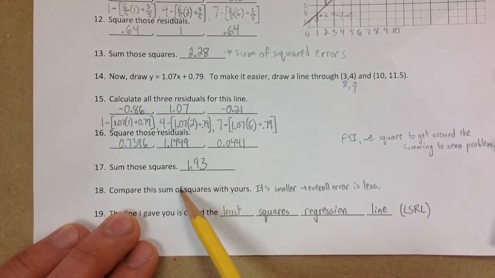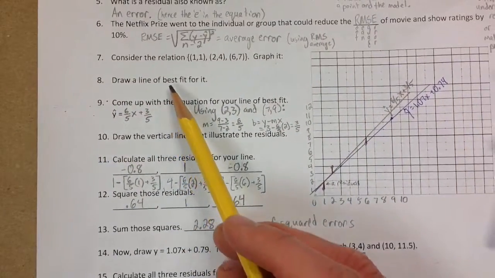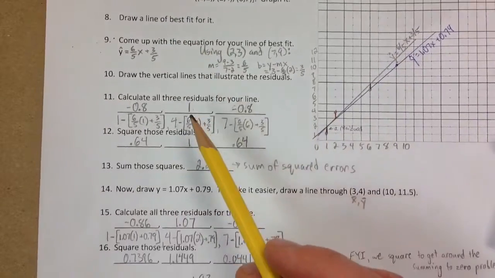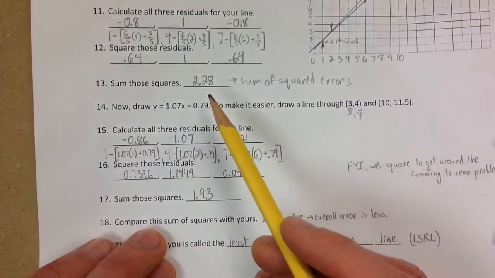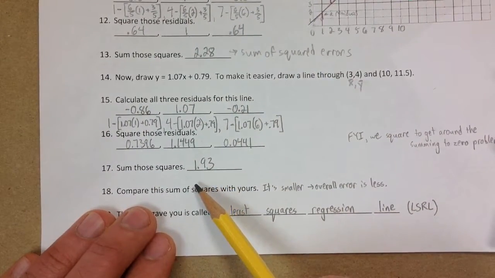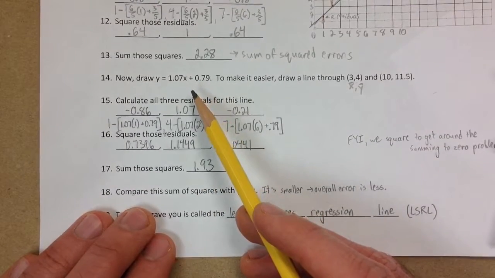And notice that no matter what line you drew for number 8, you are not going to have a sum of squared errors that is smaller than 1.93. So this is considered the best fitting line.